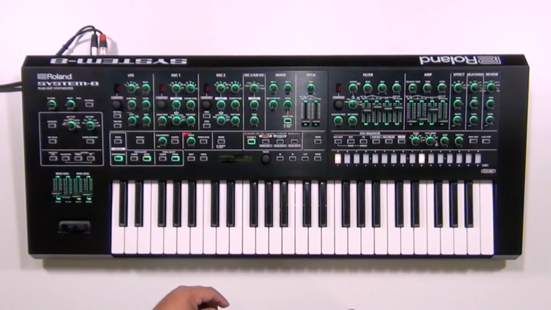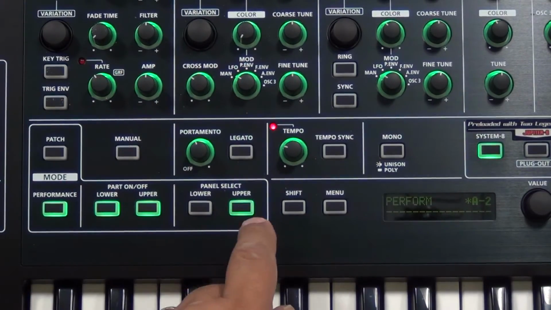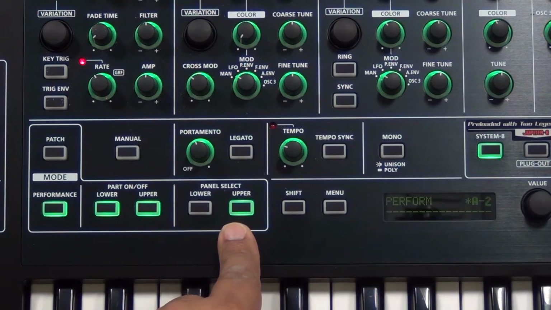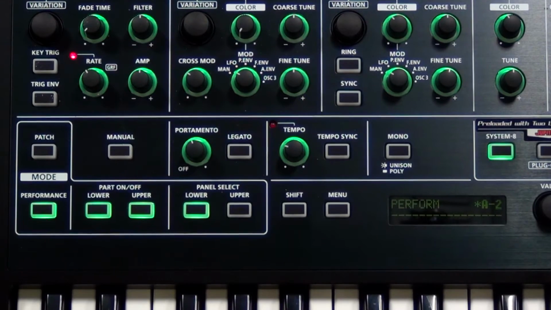Great. Now let's hear them both together. So I have the upper on and the lower on, but the panel is set to only edit the upper. If I wanted to edit the lower, just press lower and I can edit the lower. So let's give it a listen.